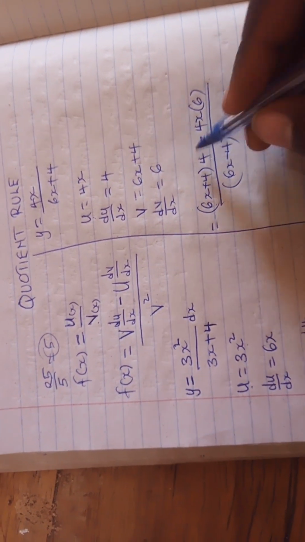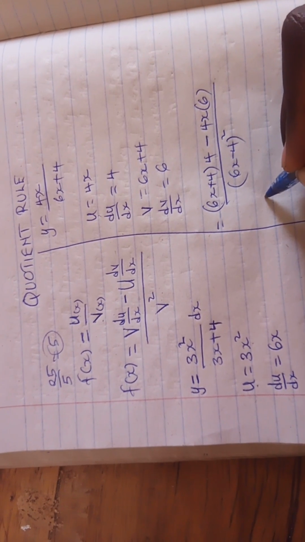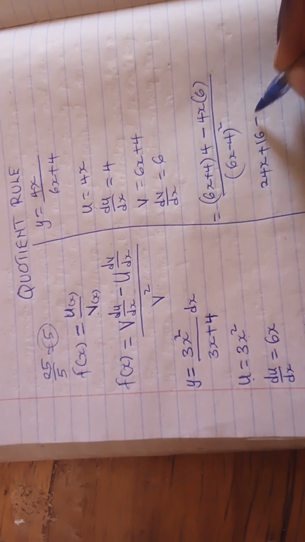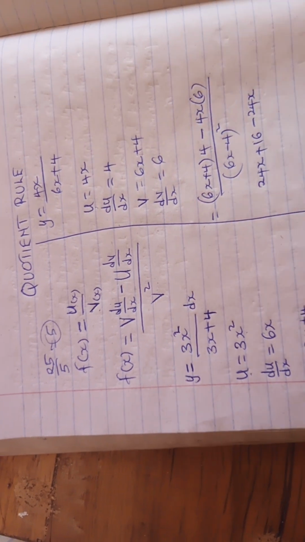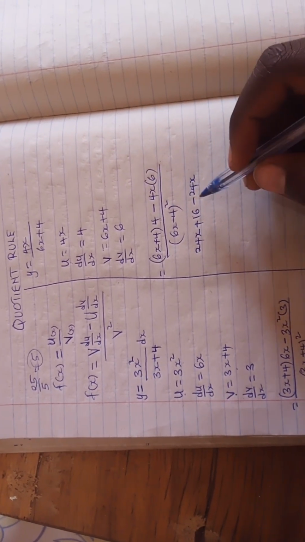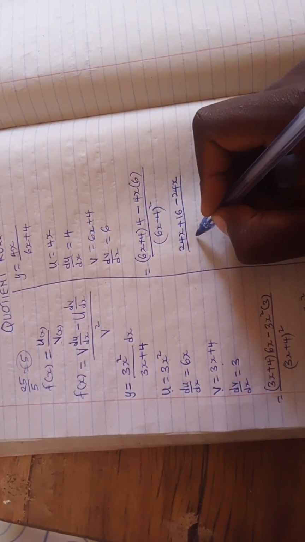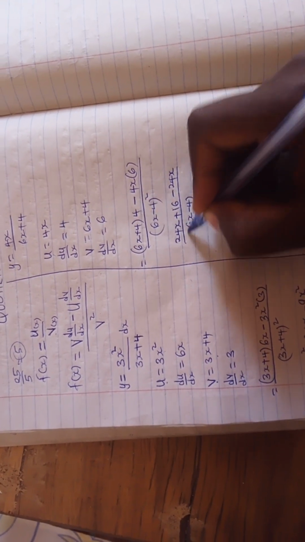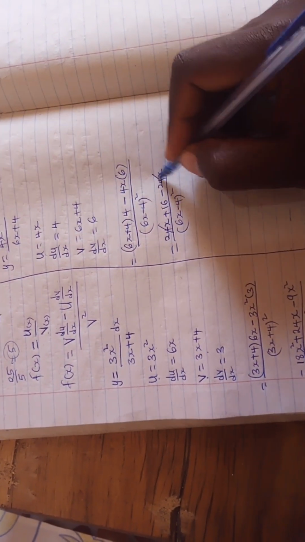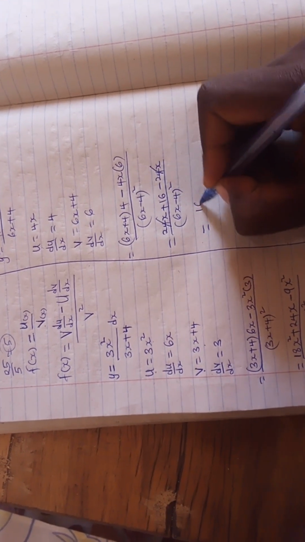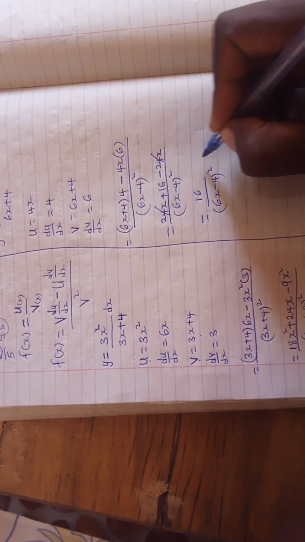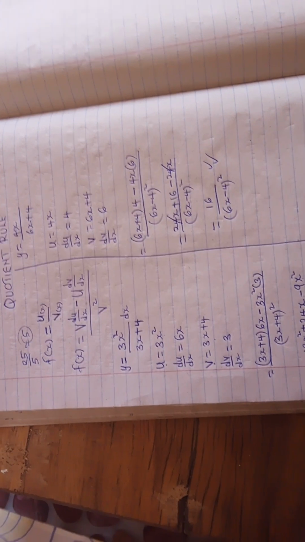Then we multiply this and this one is going to give us 24x plus 16 minus 24x. Then we check on the division side. We say 6x plus 4, but it is squared. Then our last answer, this one will cancel this one. Then the last answer becomes 16 all over 6x plus 4 squared. That's your last answer.